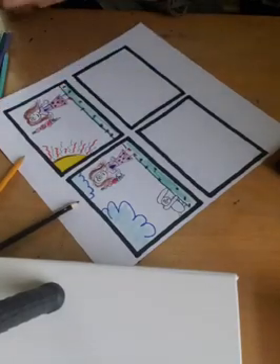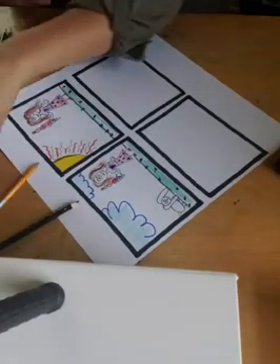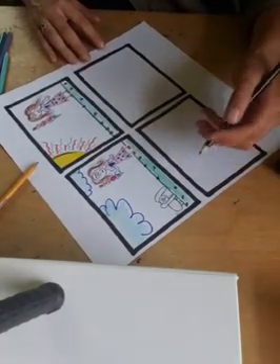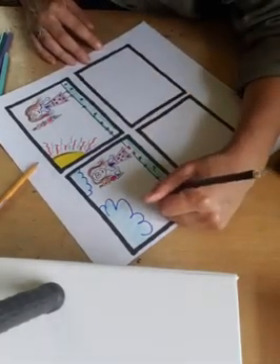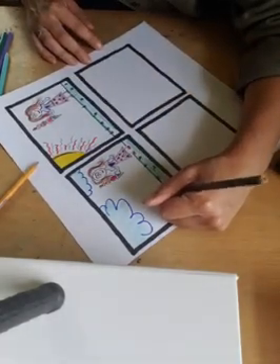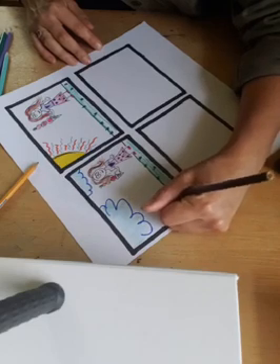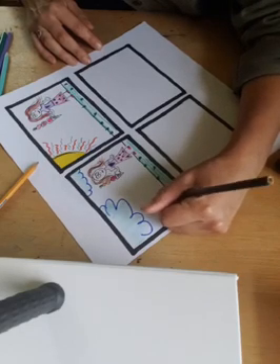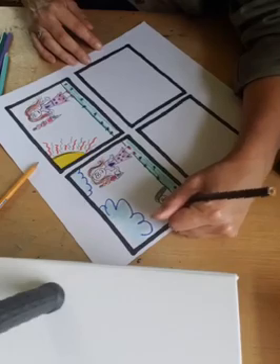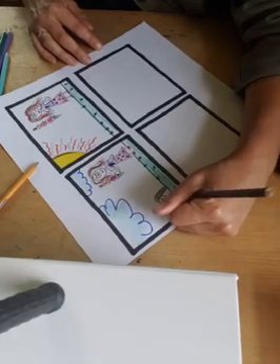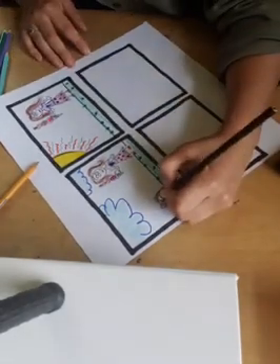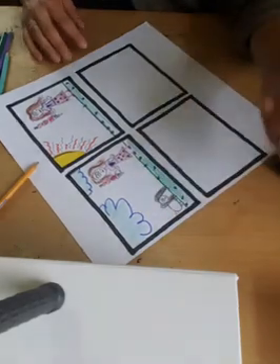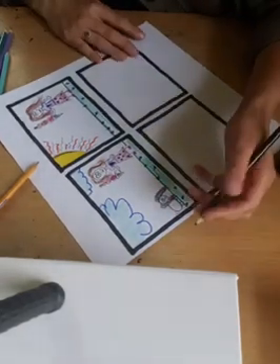Okay. Okay, let's paint this little fella. Maybe now's a good time to add in a little thought bubble. So remember, thought bubbles are how words or actions are communicated in comic books.